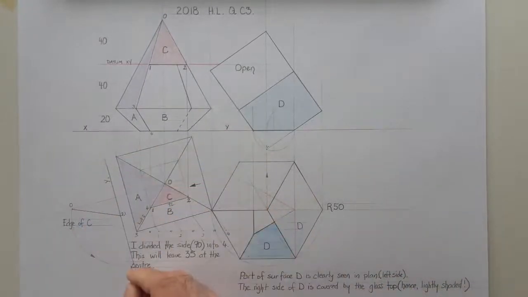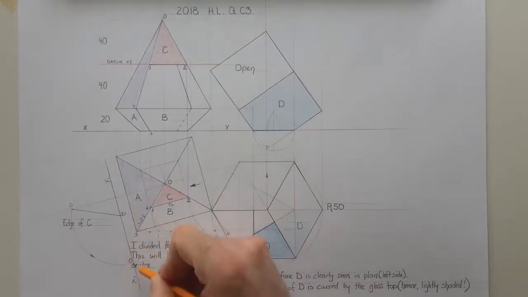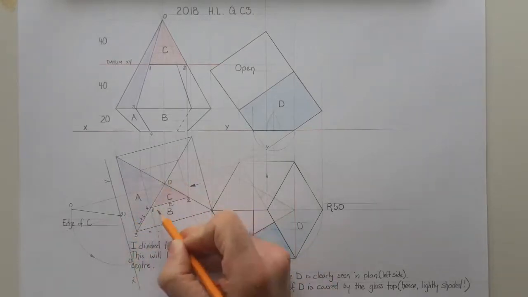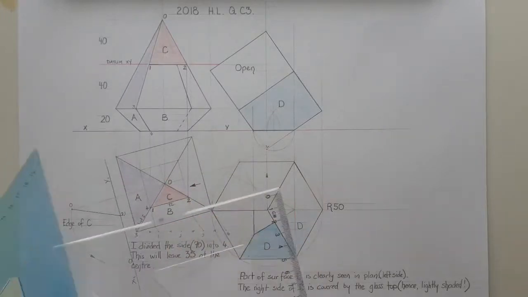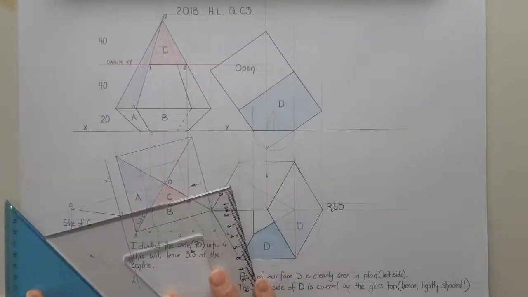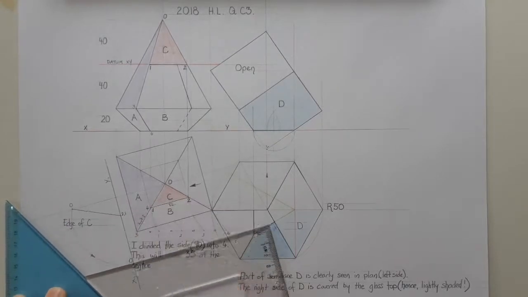So point O has now ended up here. Sorry, this is a little bit confusing with the overlapping on the text. It joins back to 2, 1. 2, 1 hasn't moved because that's the hinge edge. Once I've rotated that, I can now take this back parallel to the line coming out from 1, 2.